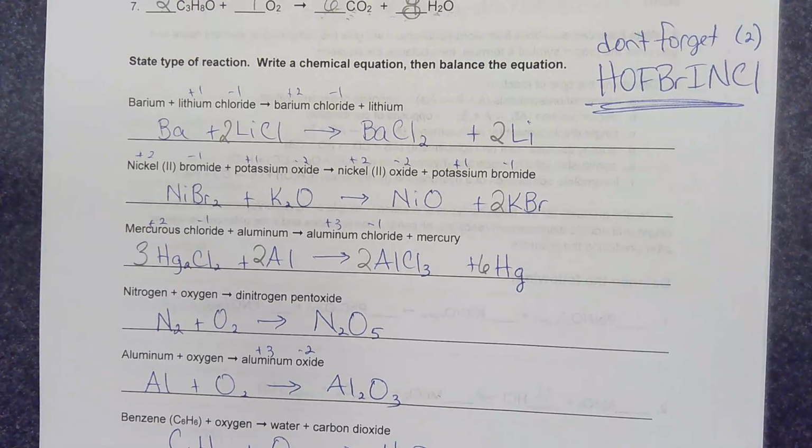Not a minute, a second. And it's not a 2 and a 3, it's a 2 and a what? A 2 and a 5. What do you need to do to make that 2 and 5 balance out? Well, you're going to have to make it 10. Make it 10 oxygens on each side.